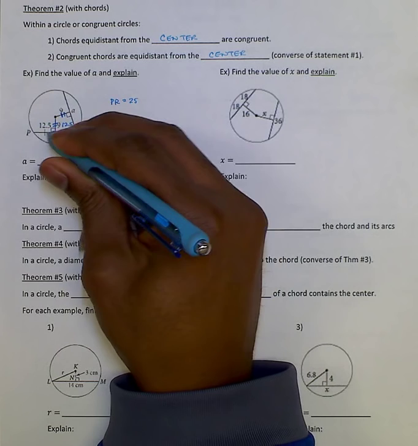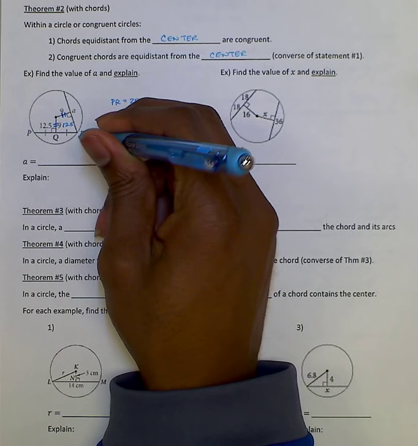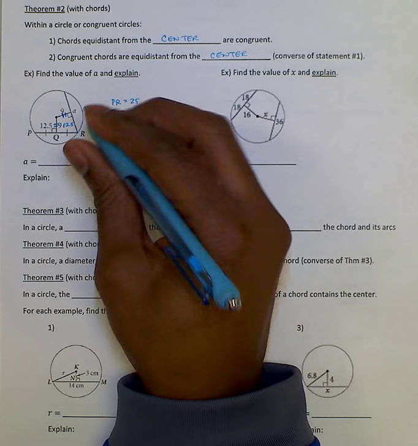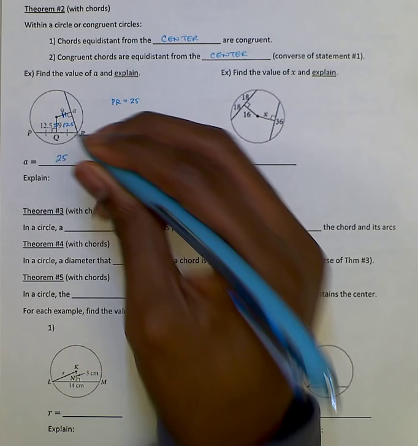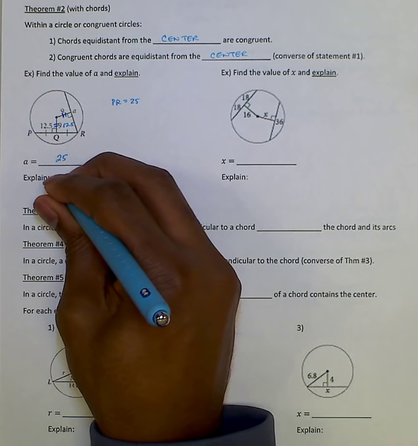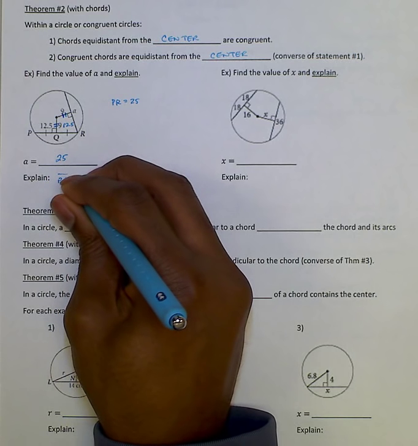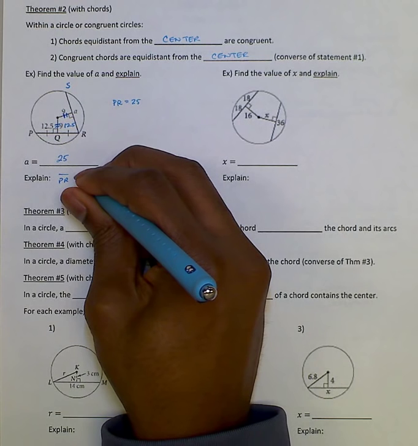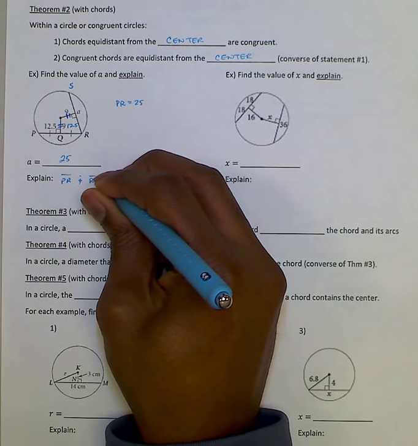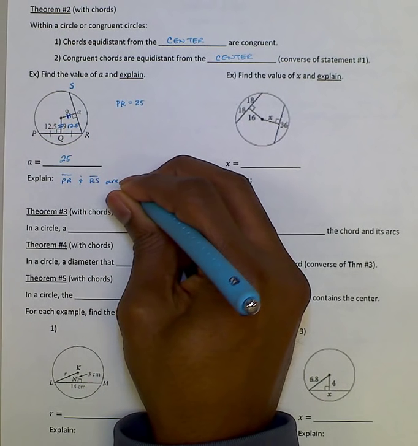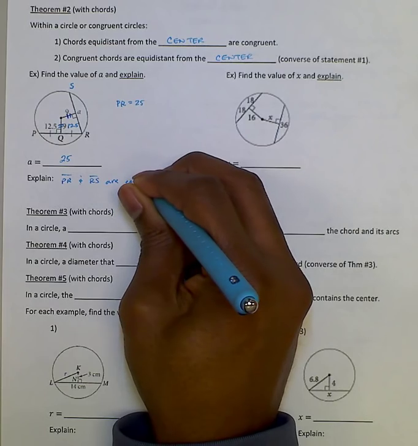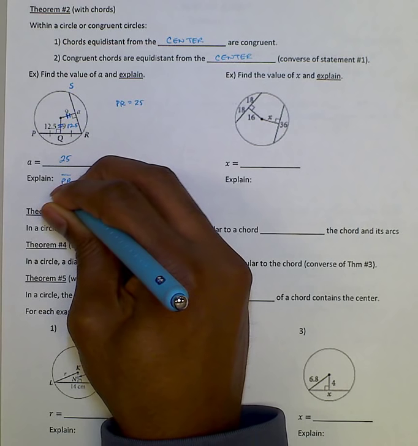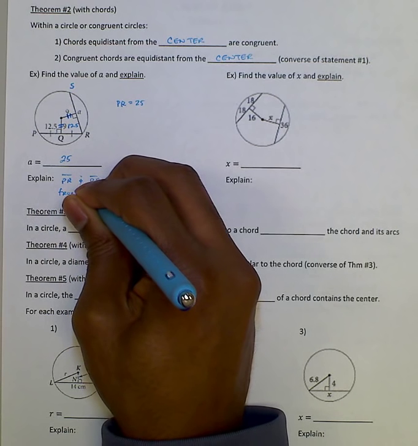Since PR is the same distance from the center as this chord, we know that that has to be the same. And so I know that A is 25. PR, and I'm going to name this so I can talk about it, and RS are equidistant from the center. And so that means we know that they're congruent.